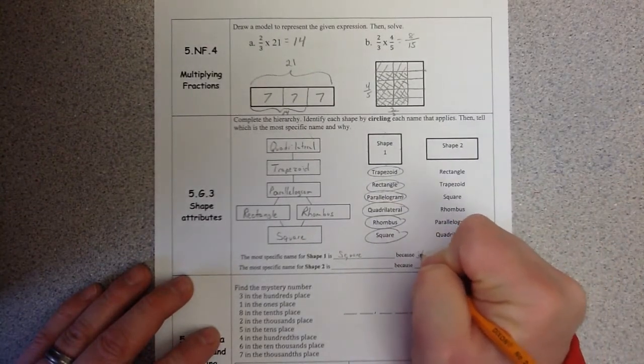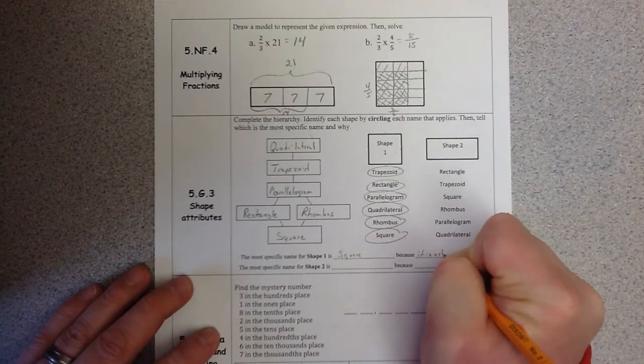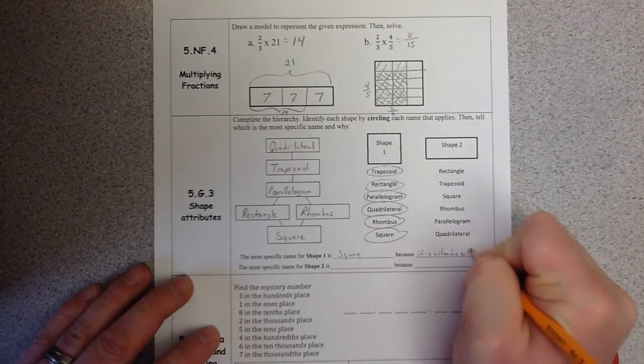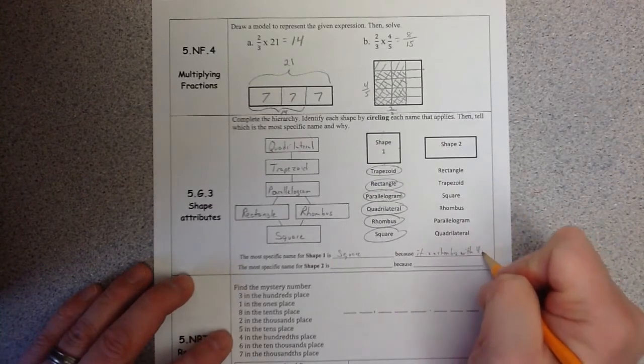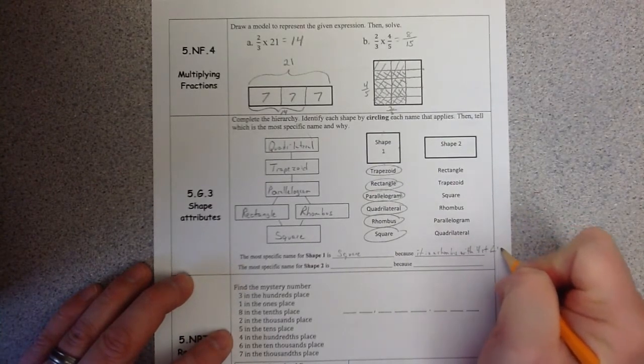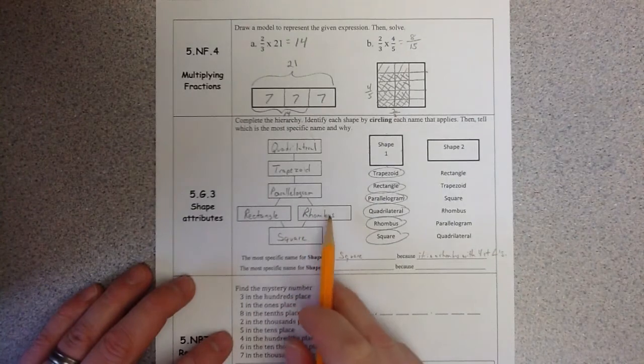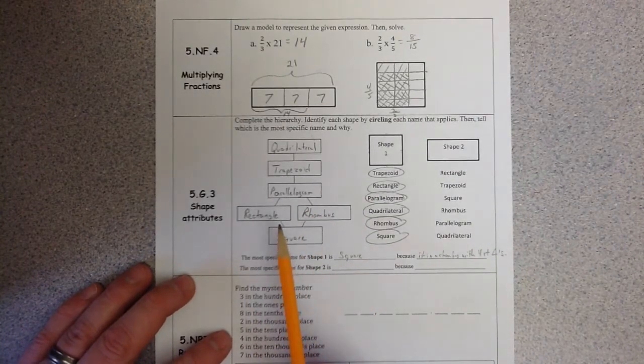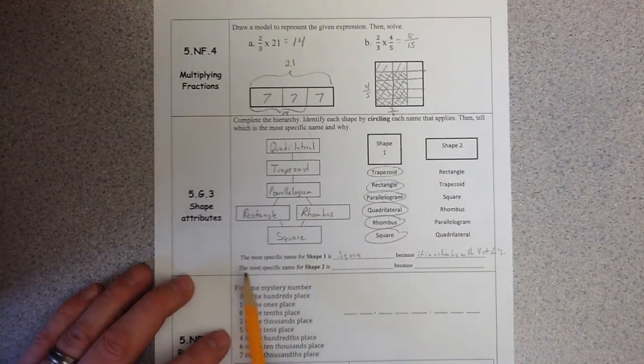I'm going to put, it is a rhombus with 4 right angles. So I'm saying, well, you're a rhombus with 4 right angles, so you're a square. I could have also said it is a rectangle with 4 congruent or equal sides. That would have been acceptable also.